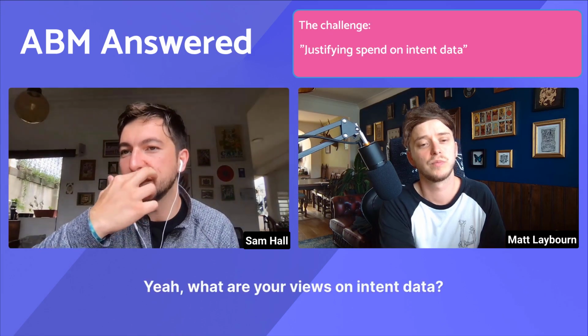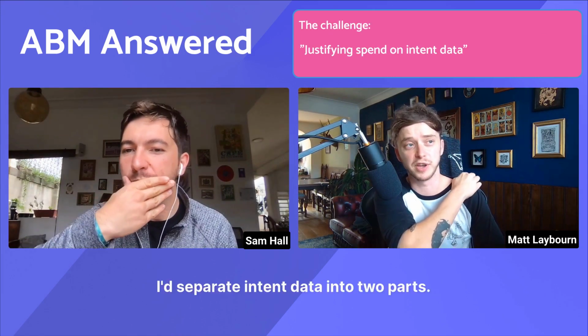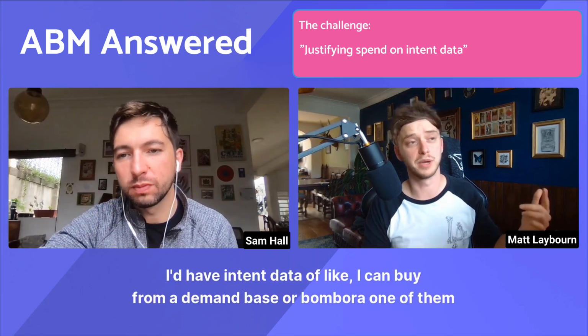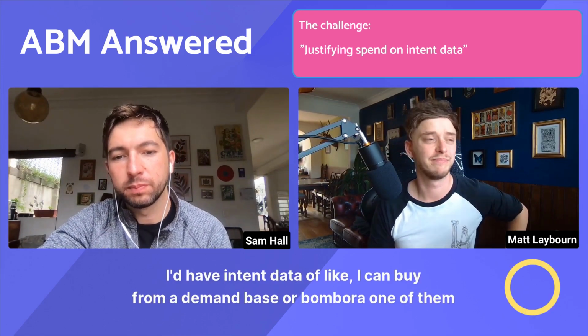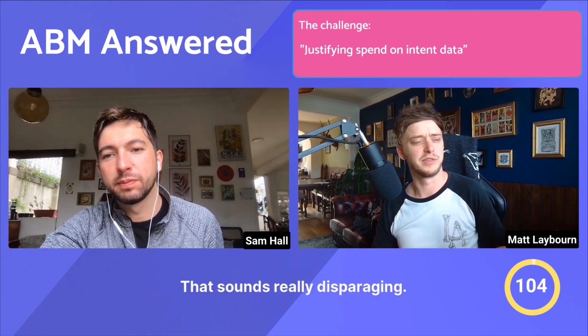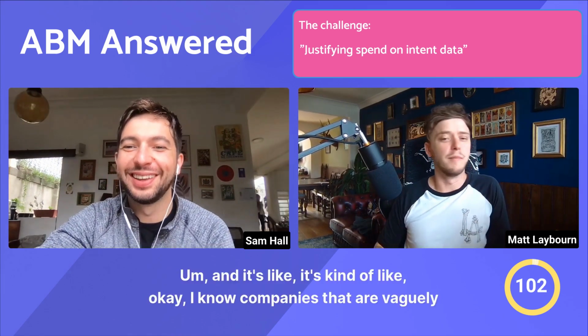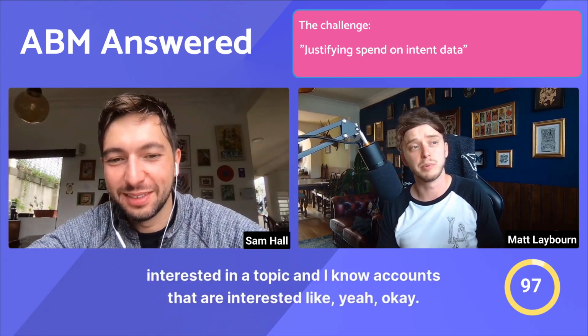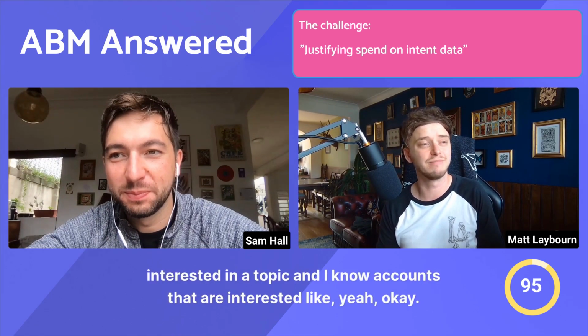What are your views on intent data? I'd separate intent data into two parts. There's intent data I can buy from Demandbase or Bombora, one of that lot. That sounds really disparaging, but it's kind of like, okay, I know companies that are vaguely interested in a topic, and I know accounts that are interested.